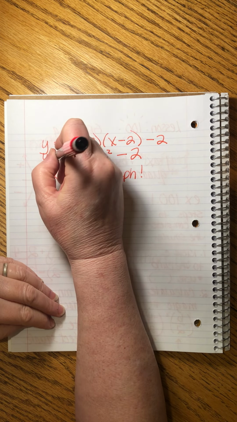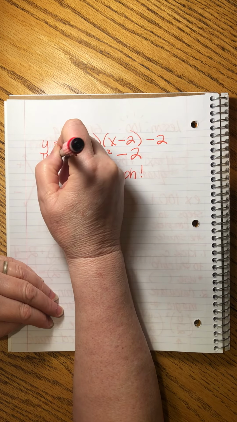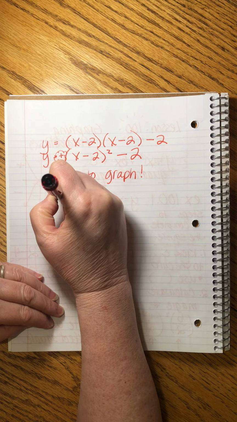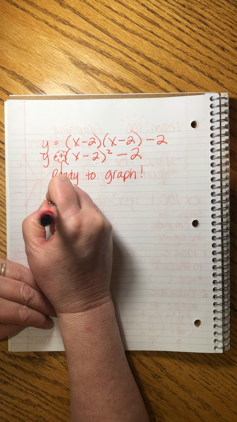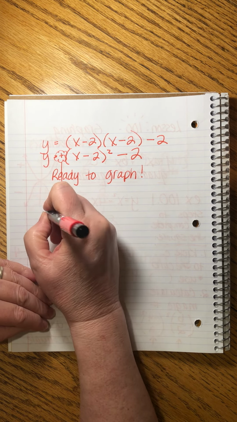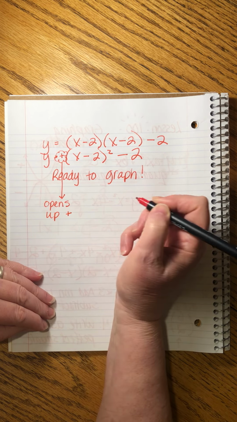Notice how there's nothing out in front here? We could put in a plus sign, right? This tells us that the graph opens upward. It opens up if it's positive.